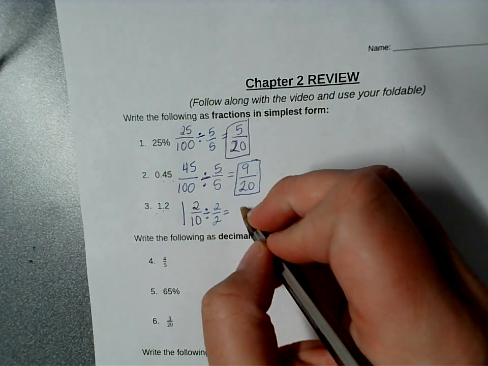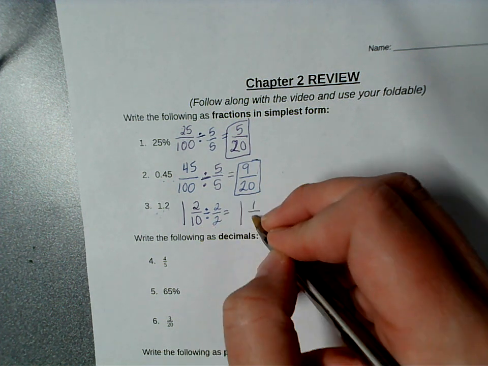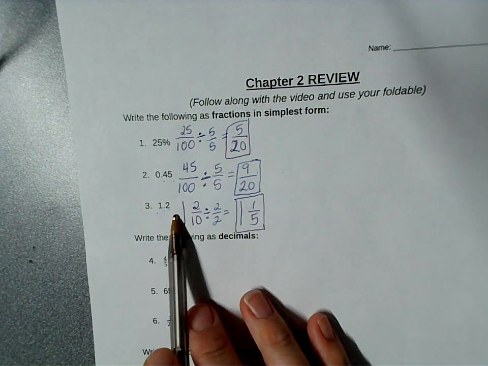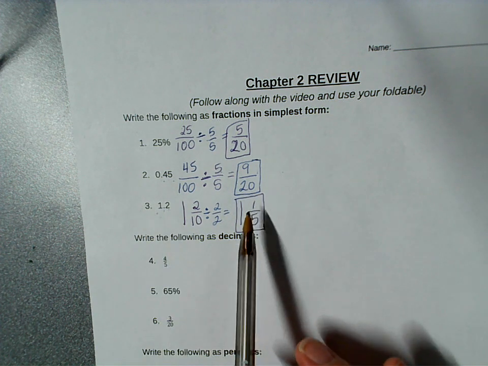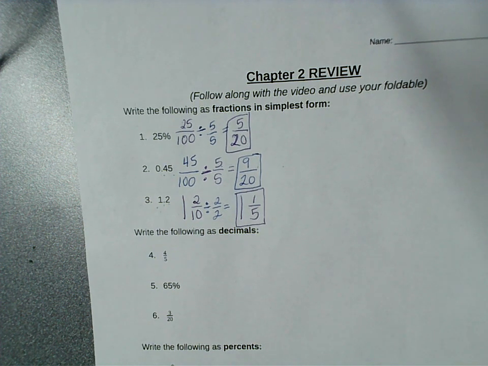So my whole number stays 1. 2 divided by itself is 1. 10 divided by 2 is 5. So 1 and 2 tenths is simplified to be 1 and 1/5 as a mixed number.